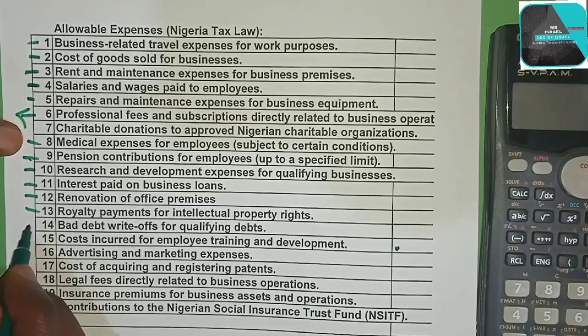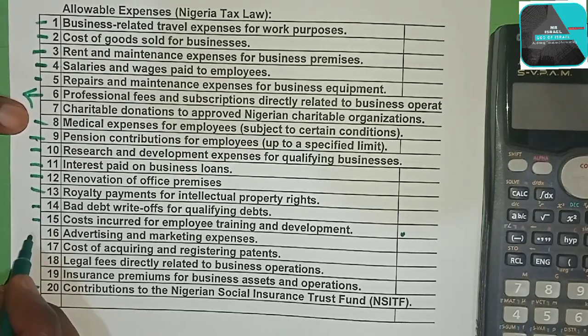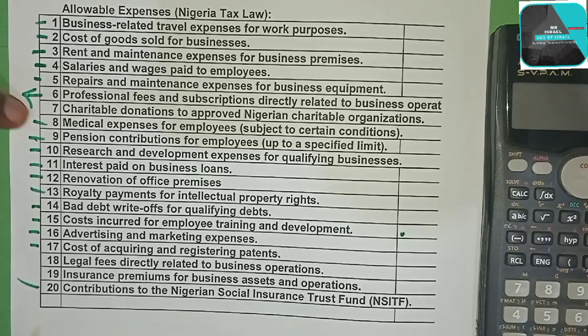Royalty, bad debt written off, cost incurred for employee training and development are allowable. Advertising, cost of acquiring, registering patients, and so on. So with this, I believe you can differentiate. You now know what allowable expenses is all about.